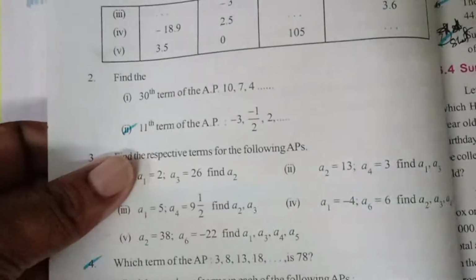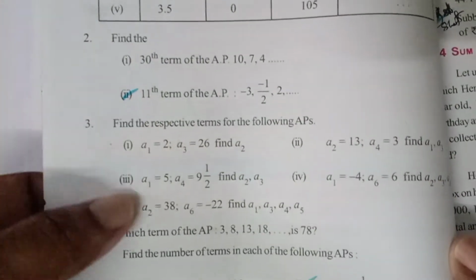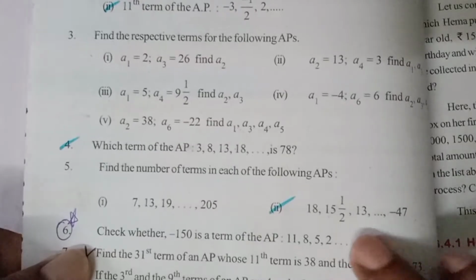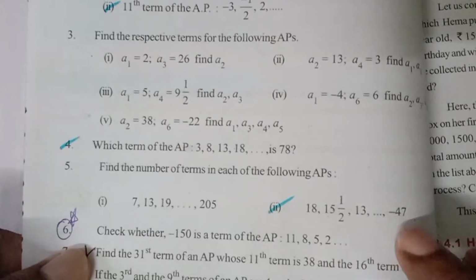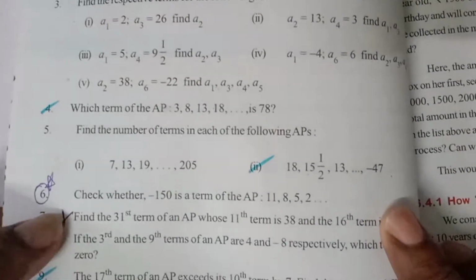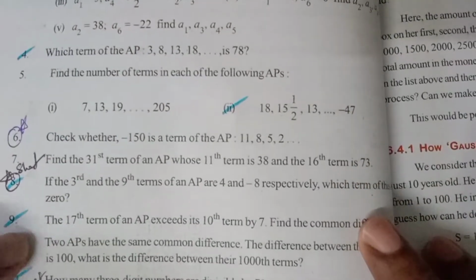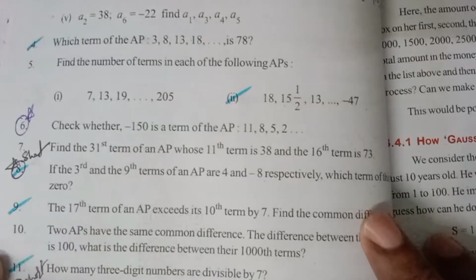Next, if you go to 9.2, 6.2. So here we are having the 11th term. Here, which term of this is 78. Here number of terms 18, 15 and half, 13 minus 47. Check whether 150 is a term or not. Next, the third term and ninth term are given. 17th term exceeds 10th term by 7.